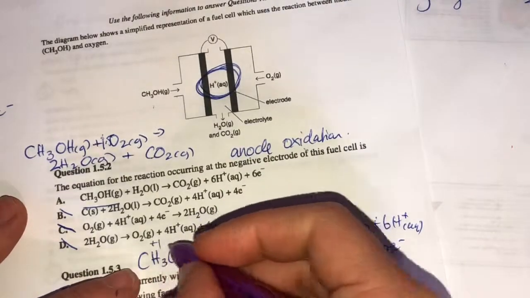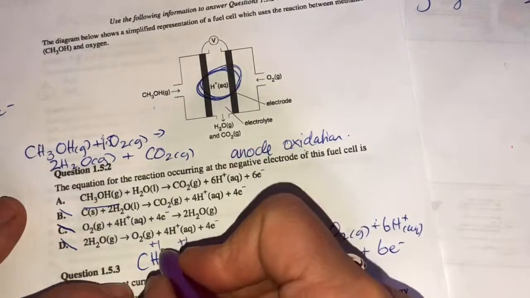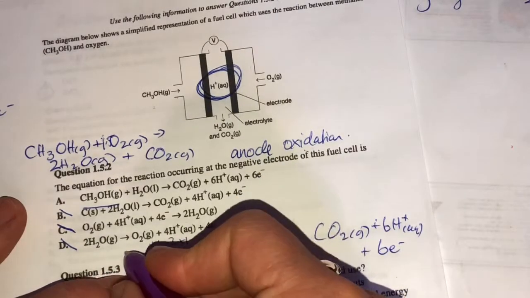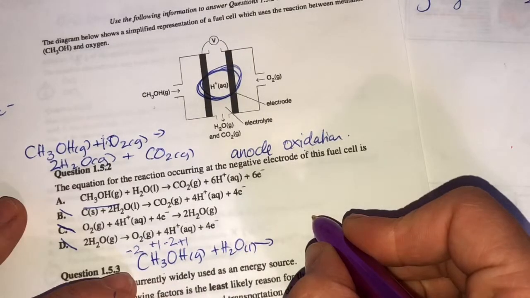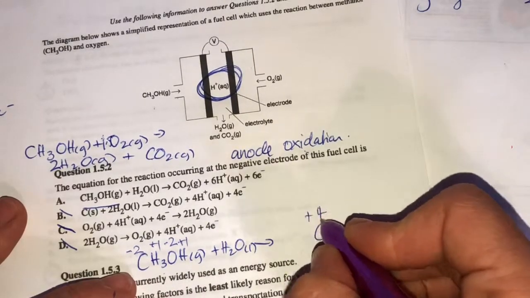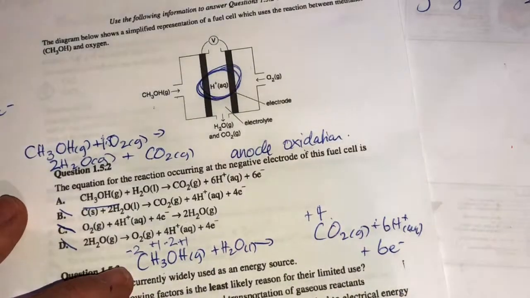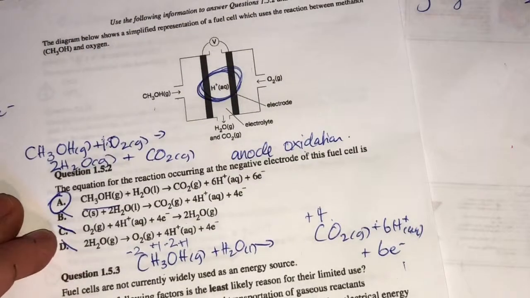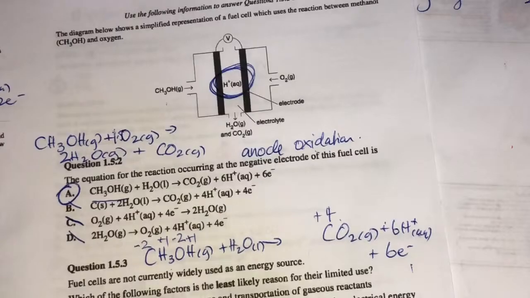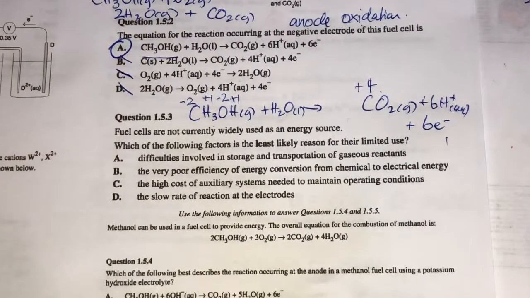To double check, let's check the oxidation numbers. So that's +1, +1, +1 is +3, +1 is +4, -2 is +2, so it has to be -2. On the product side, you've got +4. Excellent. So we have lost 6 electrons, exactly what we expect, so the answer must be A. Of course, you didn't have to go through all of that, but I'm trying to show you how to go in multiple ways.